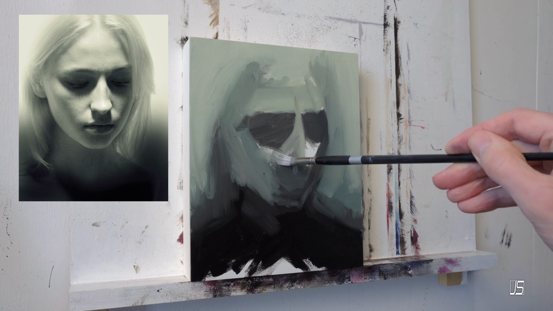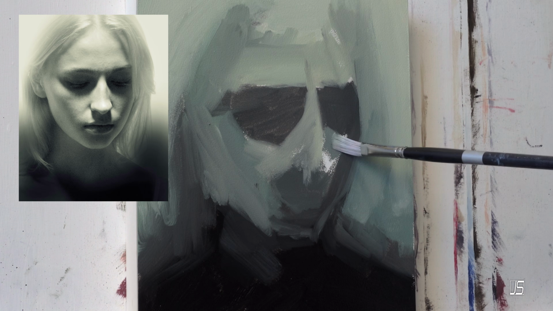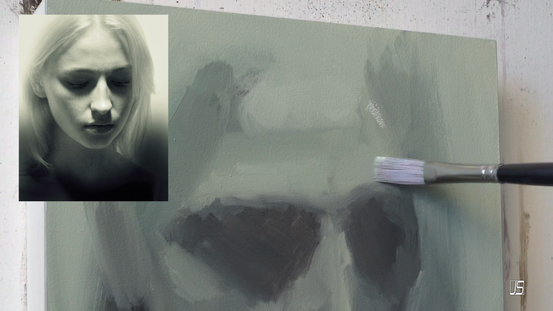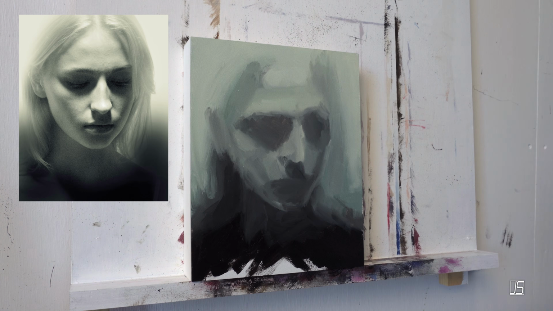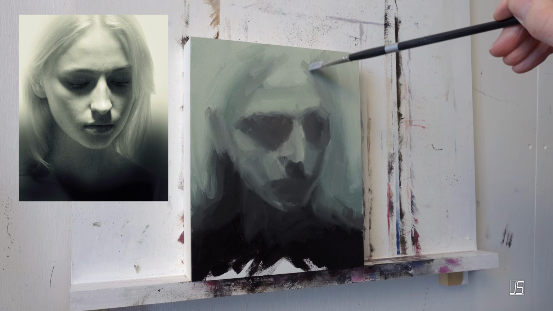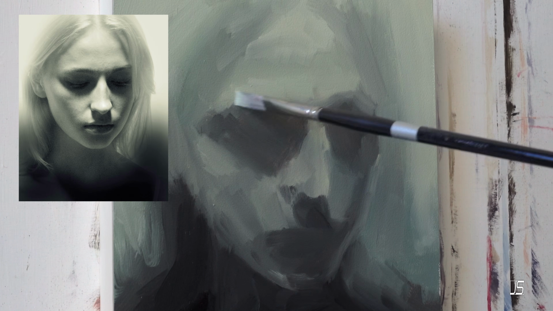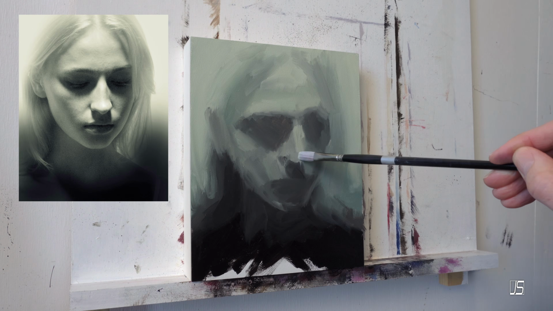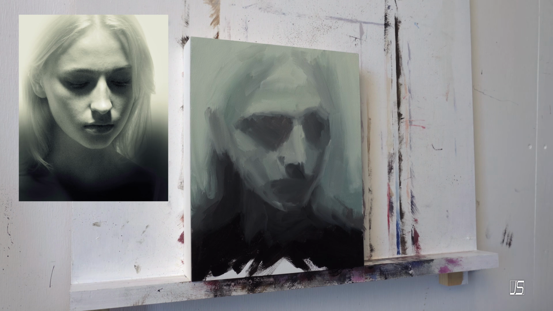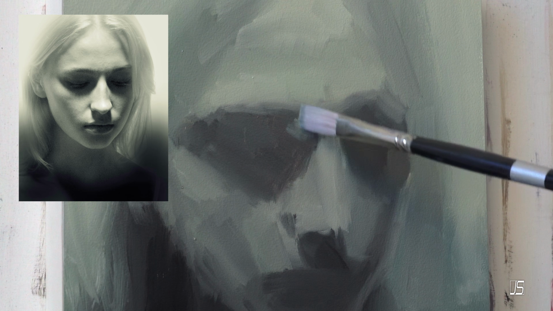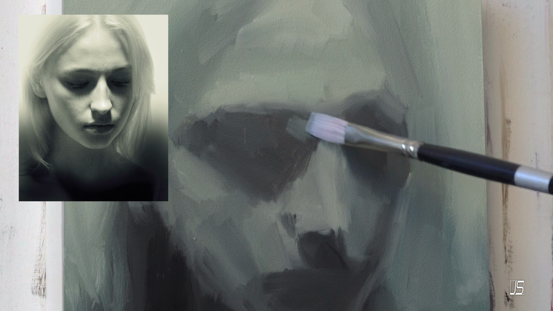One of the keys, though, especially if you're a beginner, is to make sure that you get a good grasp on color mixing and understanding how to mix your palette.